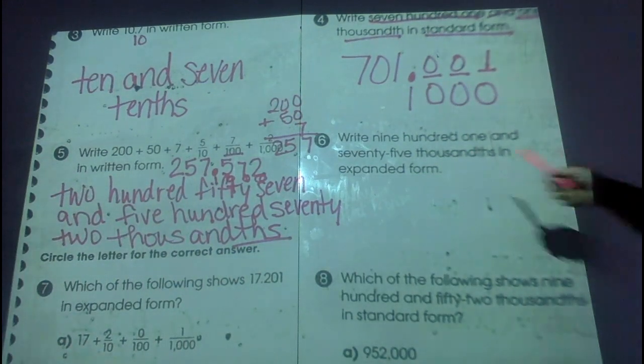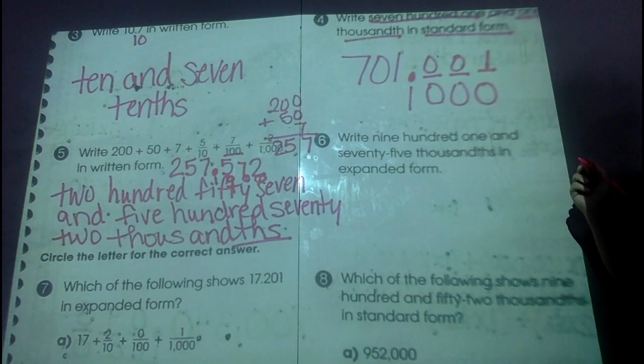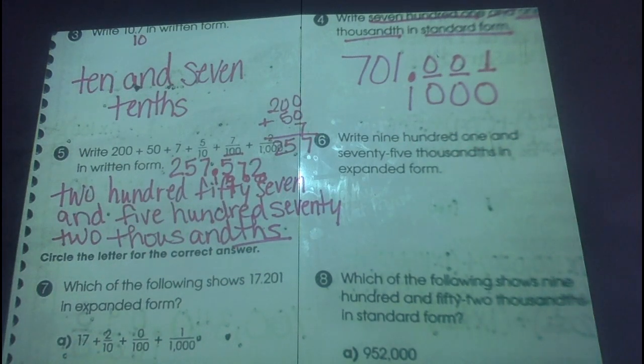All right, let's move on to number 6. You guys are doing fabulous with this. I'm super proud of you. Write 901 and 75 thousandths in expanded form.